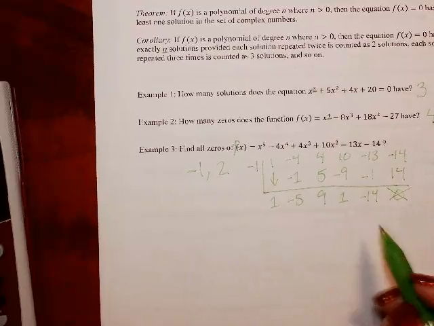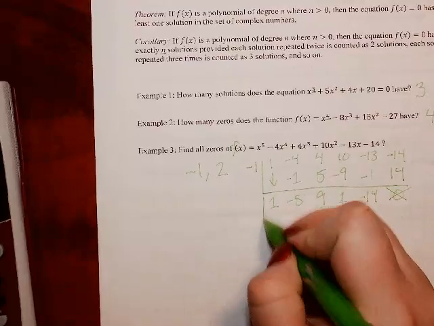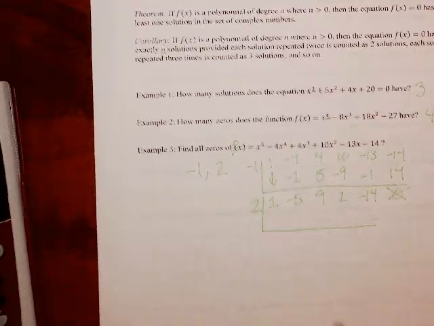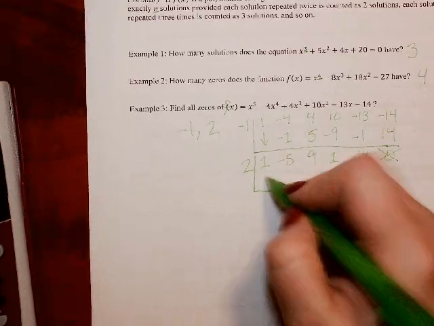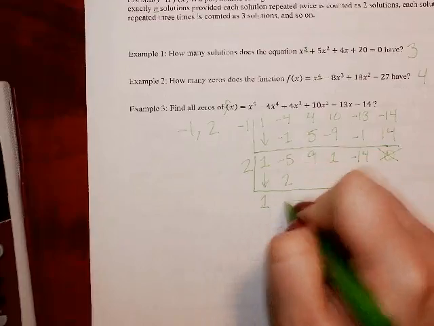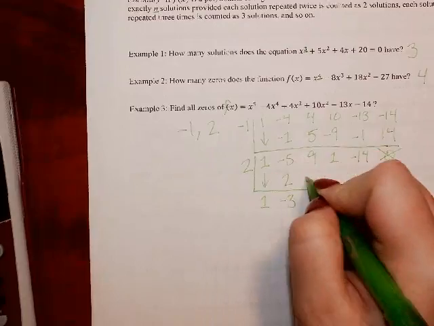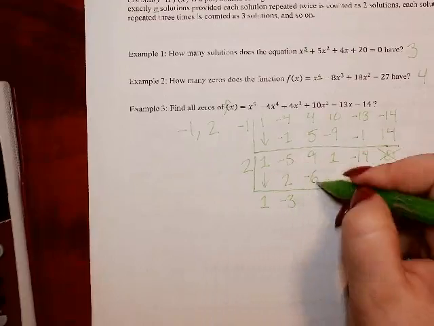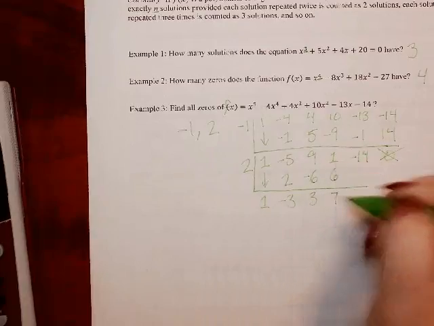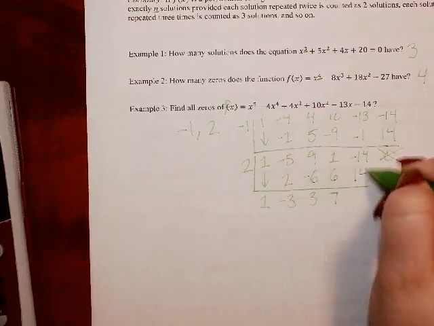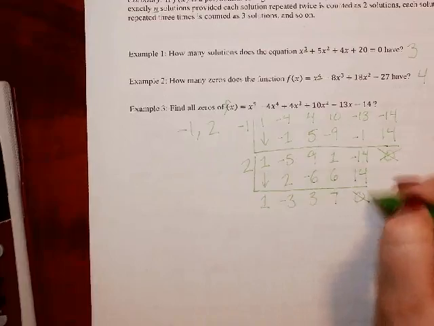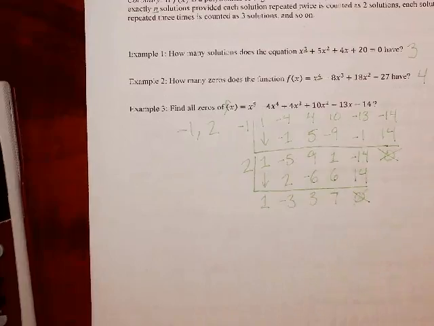So now I'm going to take my new equation here, which is a little bit shorter. I'm going to divide it by 2. So I bring down my 1. 2 times 1 is 2. I add, get -3. 2 times -3 is -6. Then I add, and I get 3. 2 times 3 is 6. Add, I get 7. 2 times 7 is 14. Negative 14 plus 14 is 0. That's what we wanted because we want no remainder. We want to make sure it is divisible.